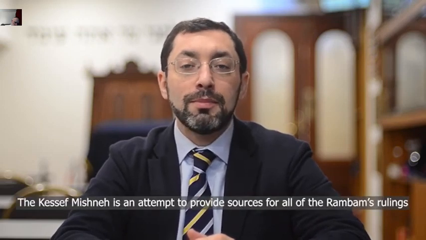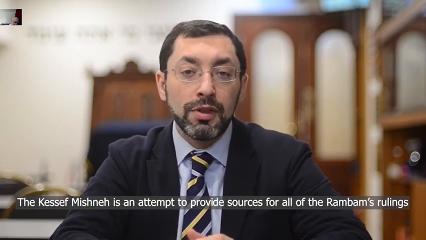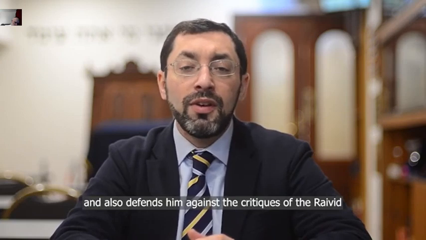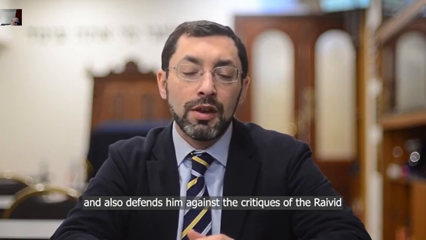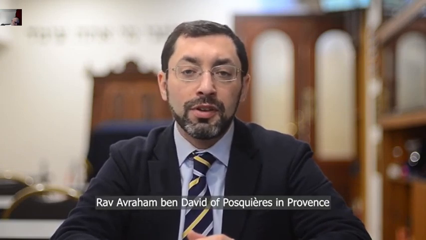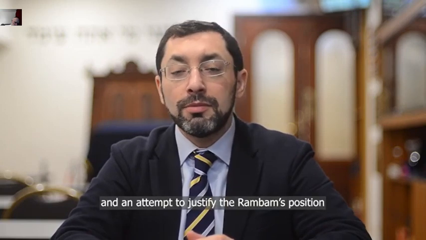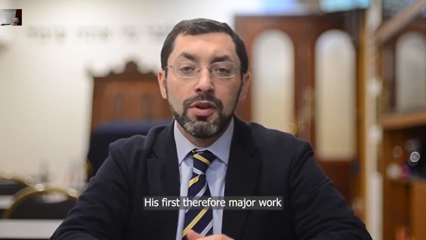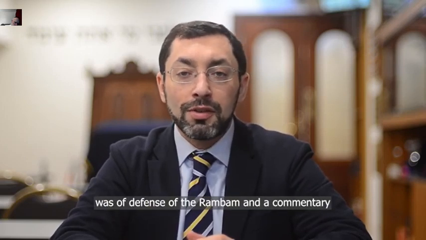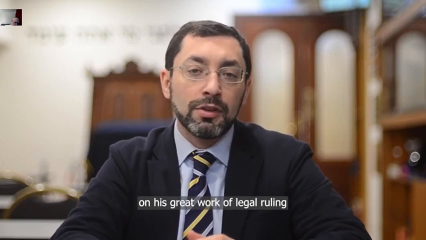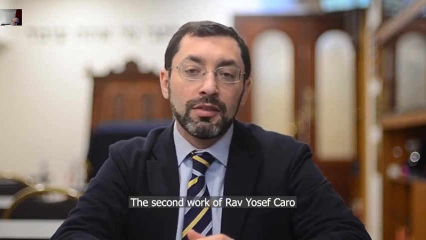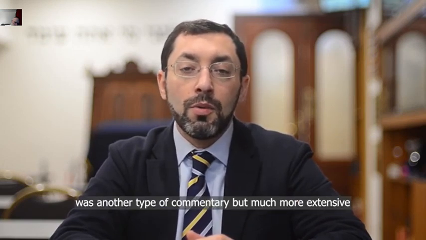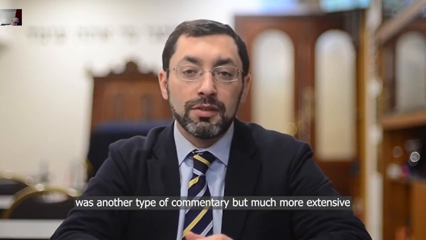The Kesef Mishnah is an attempt to provide sources for all the Rambam's rulings, and also defends him against the critiques of the Raavad, Rabbi Avraham ben David of Posquières in Provence, and an attempt to justify Rambam's position. His first major work was therefore the defense of the Rambam and a commentary on his great work of legal ruling. The second work of Rabbi Yosef Karo was another type of commentary, but much more extensive.